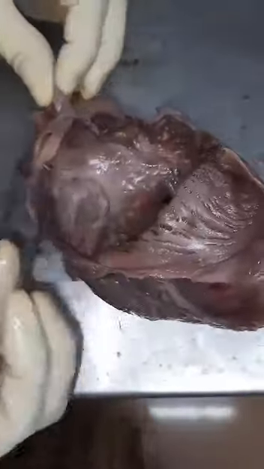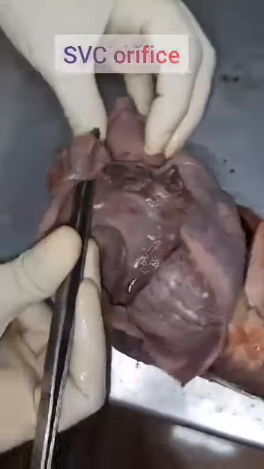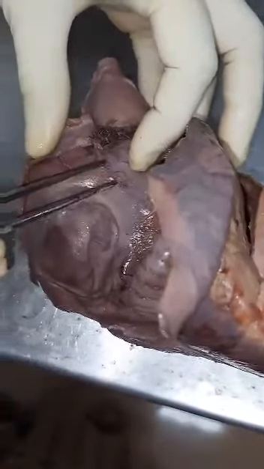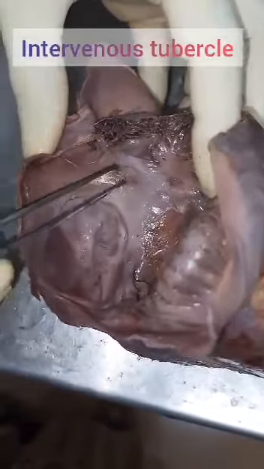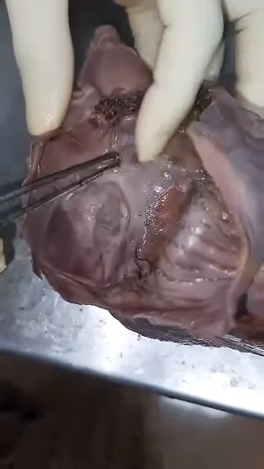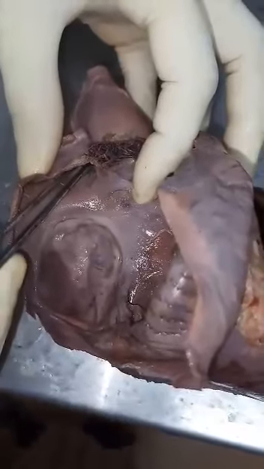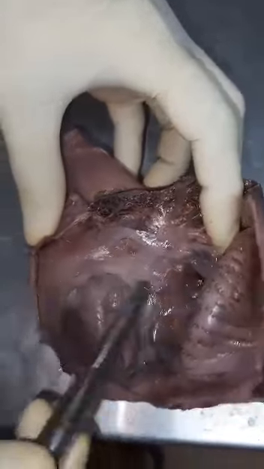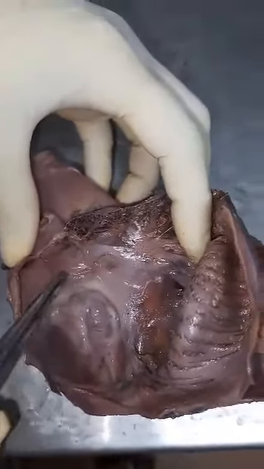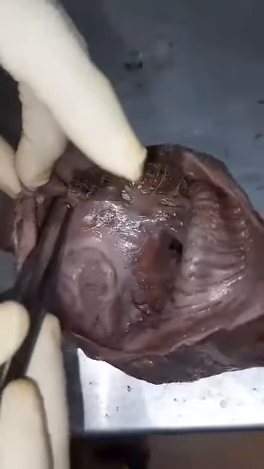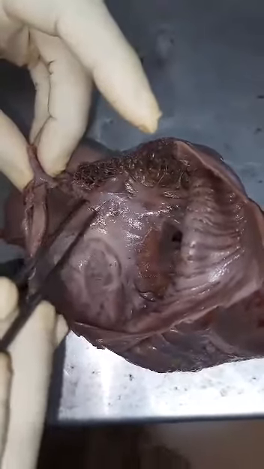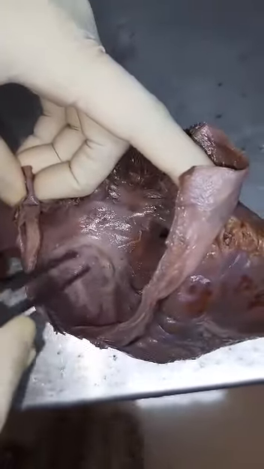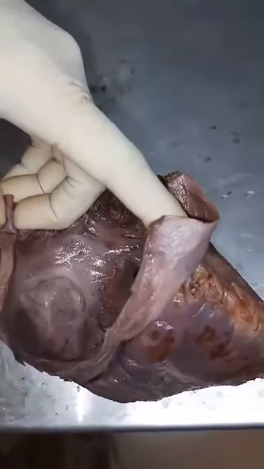The other opening is the SVC orifice in the upper part. This will not be guarded by any valve. Below the SVC orifice, there is a small elevation called the intravenous tubercle. The role of this intravenous tubercle is to prevent the blood conveyed by the SVC from reaching the intraatrial septum, and to direct it towards the tricuspid orifice, not into the intraatrial septum through the foramen ovale present during embryonic life.